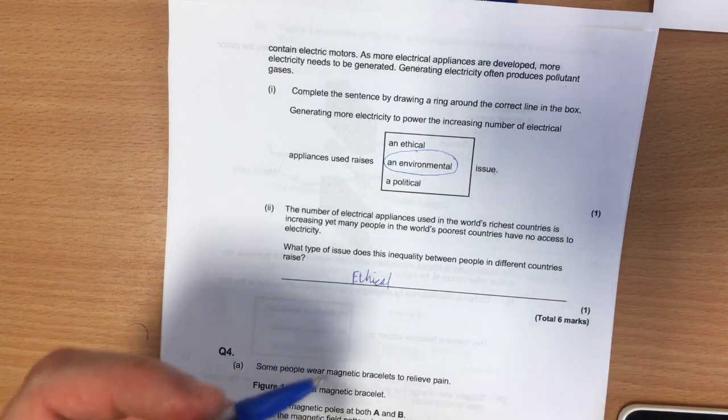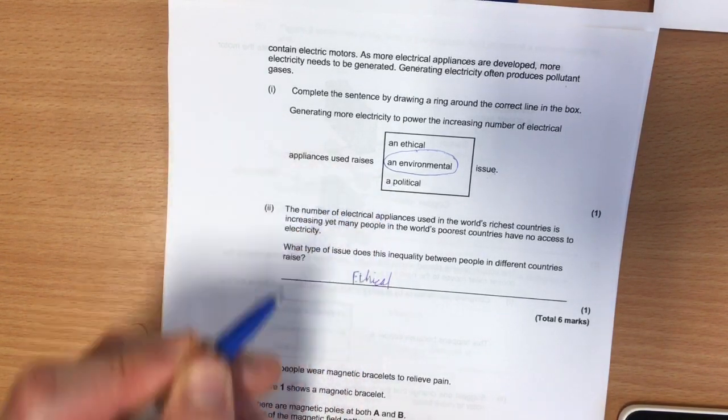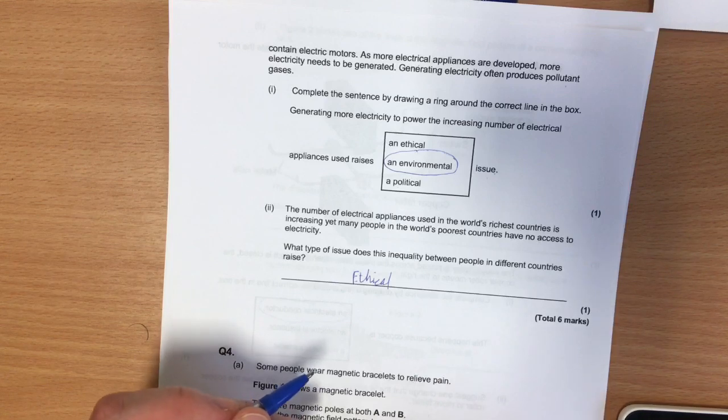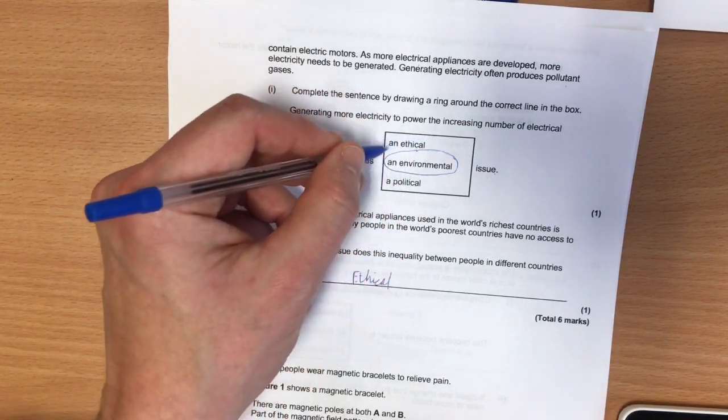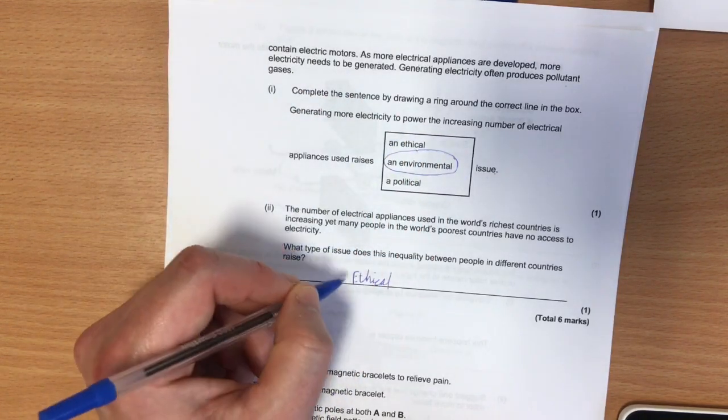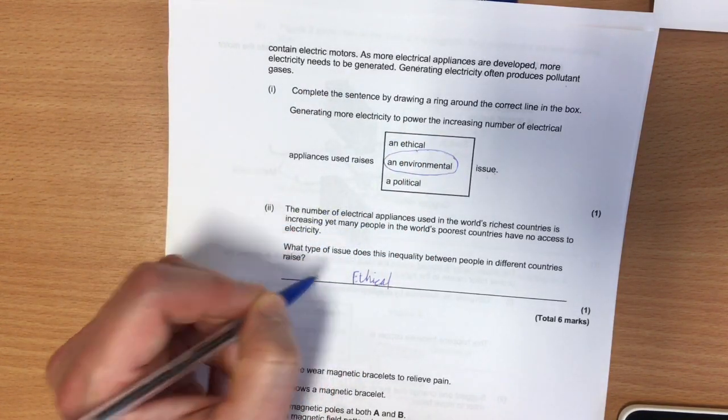I know you could also write that this is a political issue. You could write that it is an economic issue. I think it's useful, however, they've given you the words you need in this box. This, I would say, is an ethical issue.